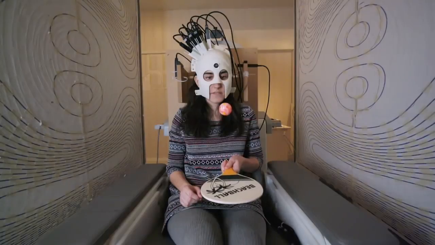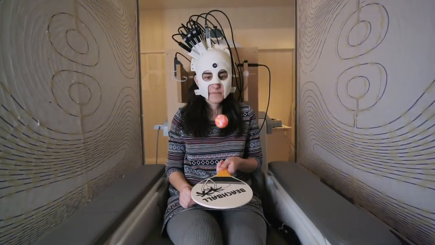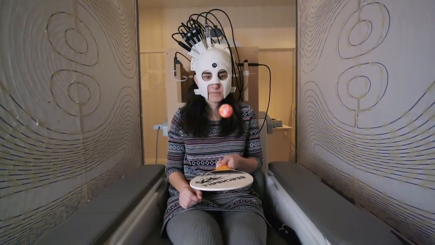The main UCL interest in this project is it gives us a new kind of brain scanner that allows us to study things that we've never been able to study before, and people who have never been able to be scanned in a neuroimaging environment before. Different patient groups like children, for example.